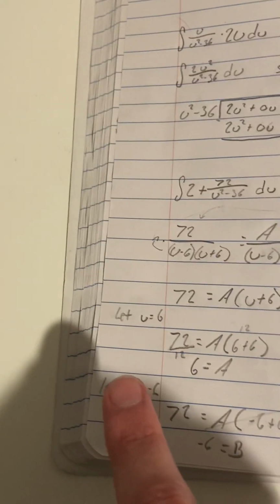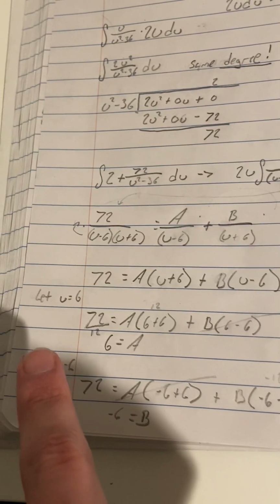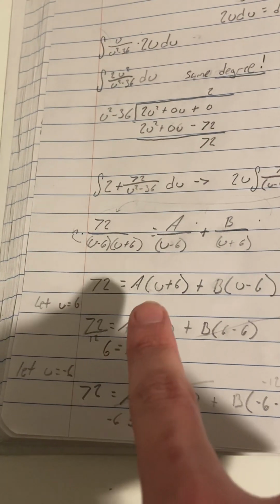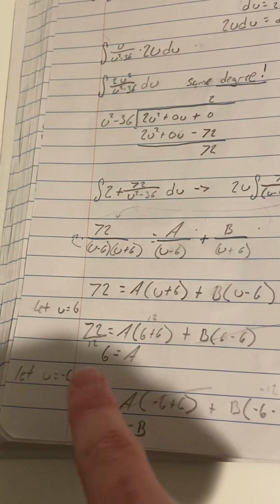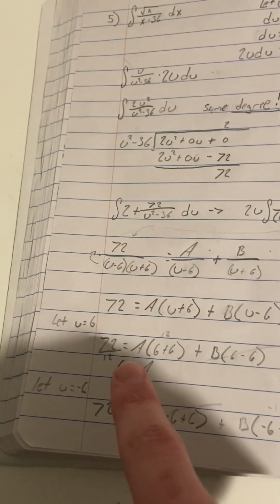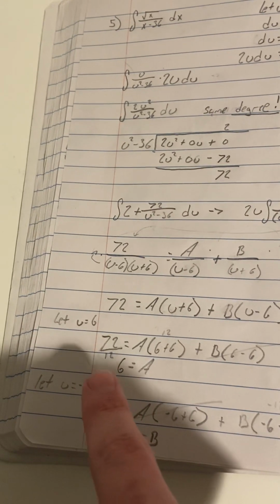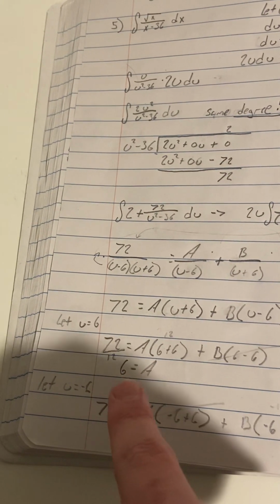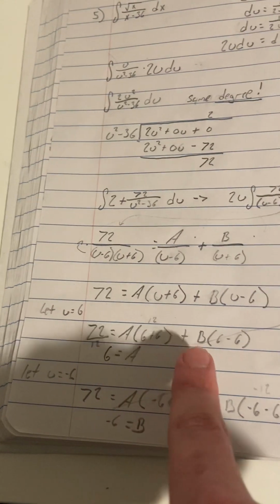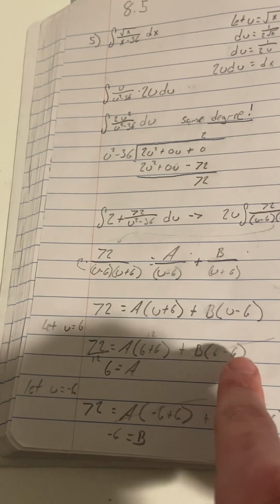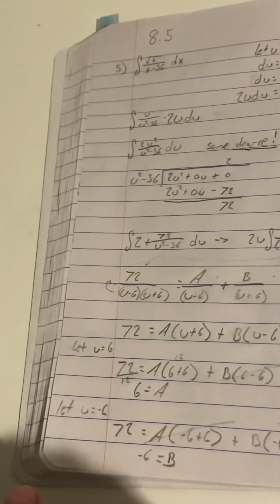So then I decided to make u equal 6, so that way I could cancel out the b and just get a, which is 72 equals a times 6 plus 6, which was a times 12, which 72 divided by 12 is 6, so a equals 6, and then b times 6 minus 6 equals 0, so you can just ignore that.